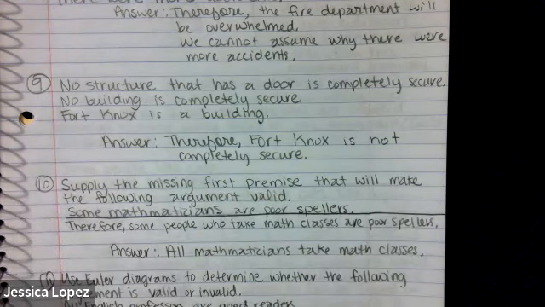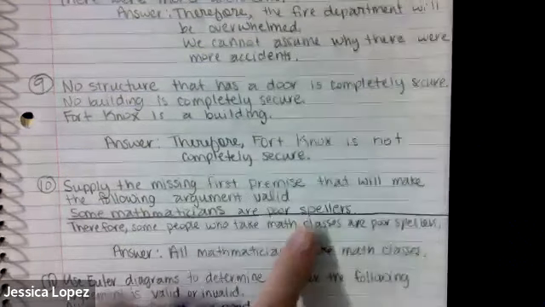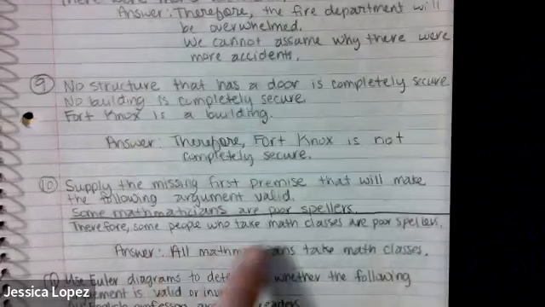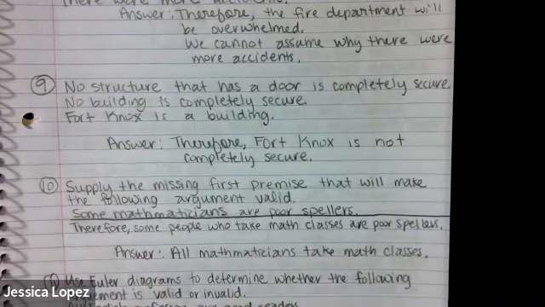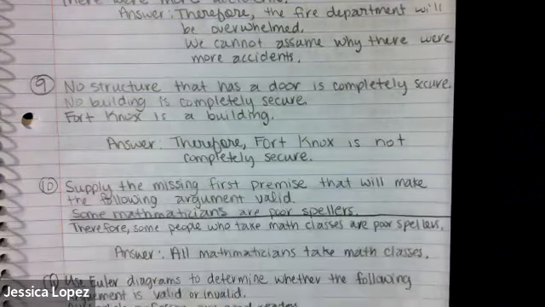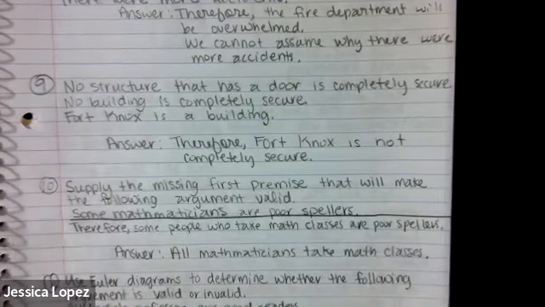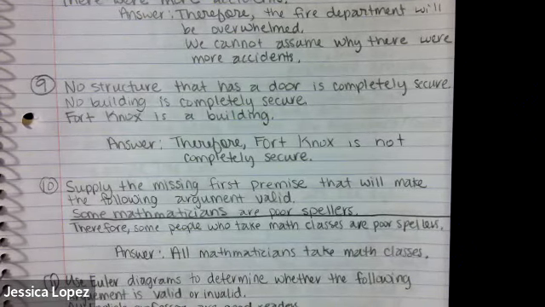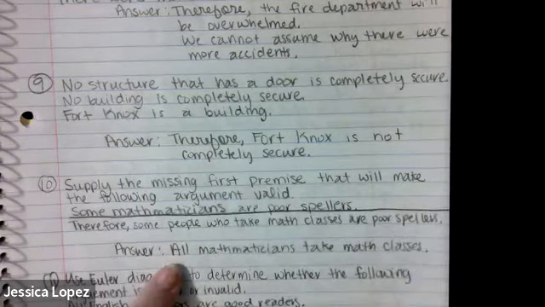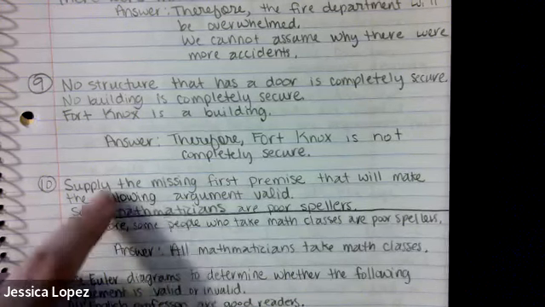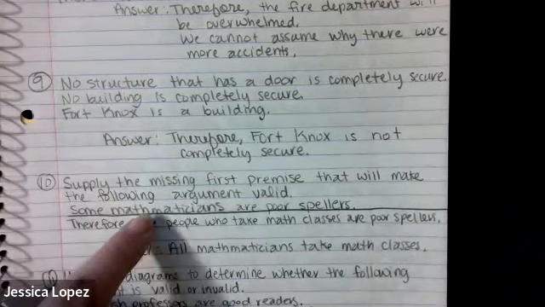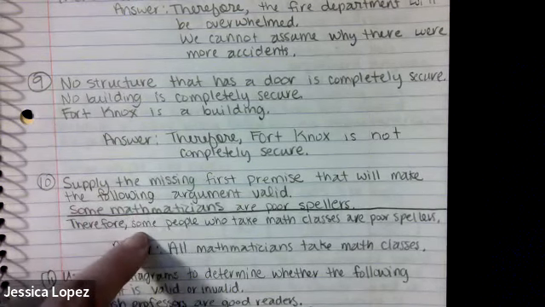Because if all mathematicians take math classes and some mathematicians are poor spellers, then that means some of the people who take the math classes are poor spellers. Okay. Because all the mathematicians are going to be in the math class. And some of those guys are poor spellers. So some of those people in the class are poor spellers. So this is the bit of information that was missing to make this argument true. Statement 1, statement 2 above the line, and then the conclusion below the line.